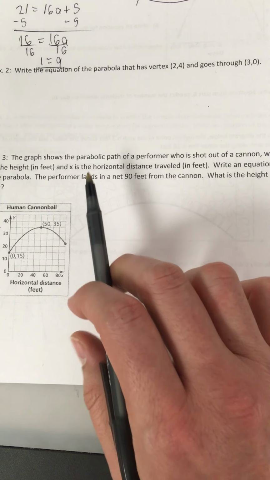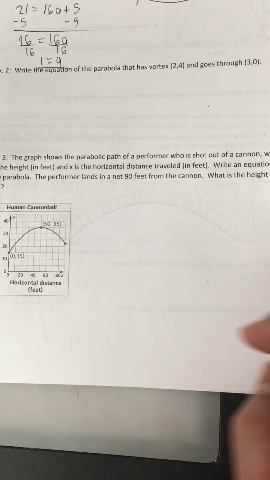The graph shows the parabolic path of a performer. Try to say that 3 times fast without spreading COVID.